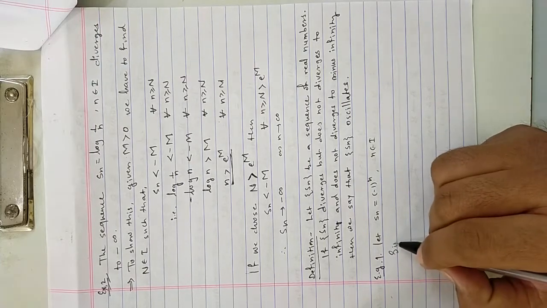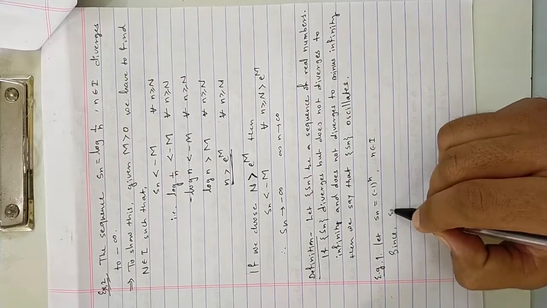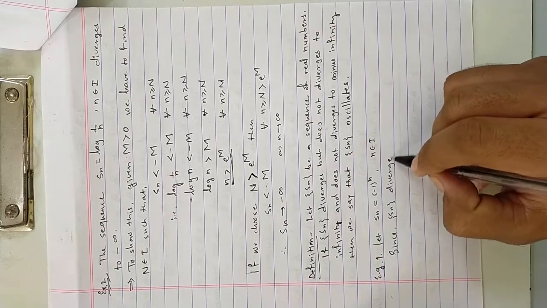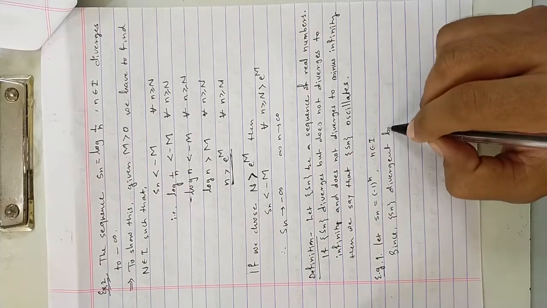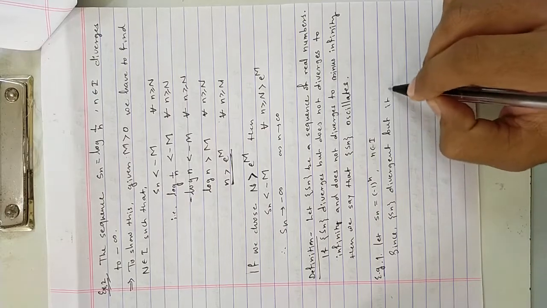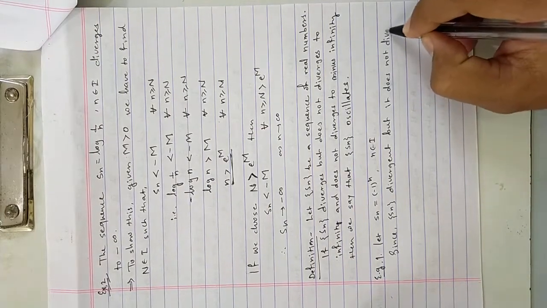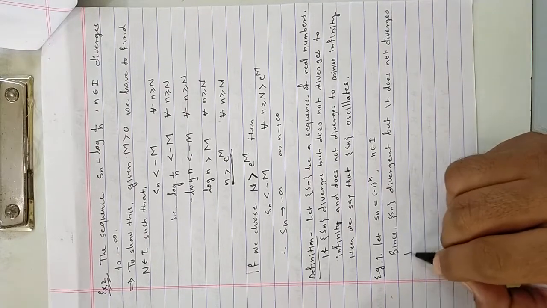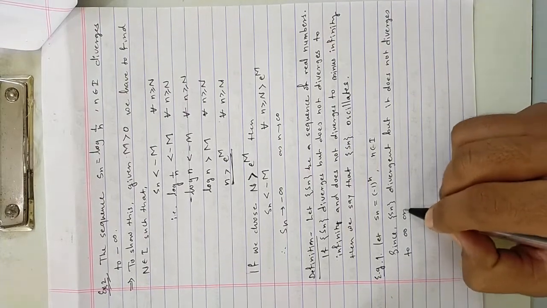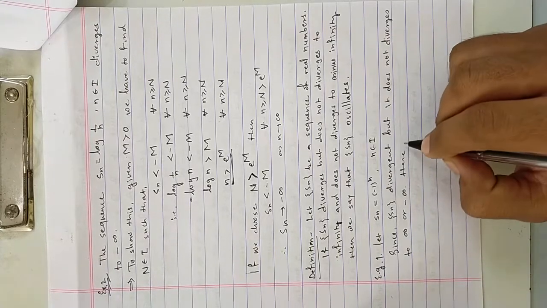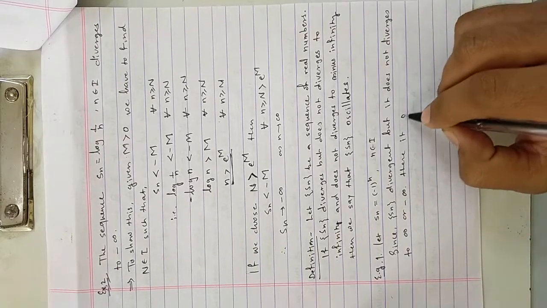Now since we know that this sequence Sn is a divergent sequence, but definitely it does not diverge to plus infinity or minus infinity, therefore it oscillates.